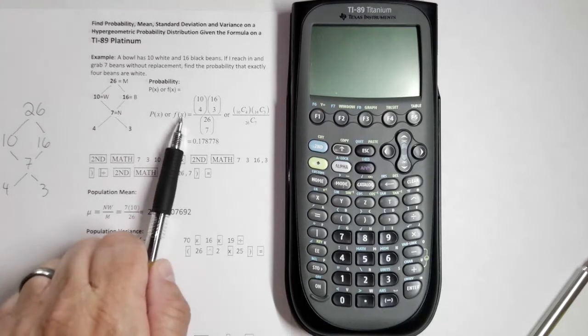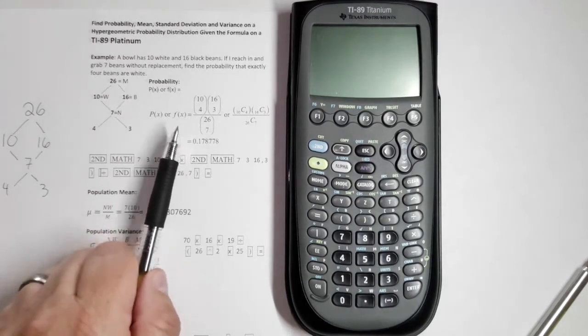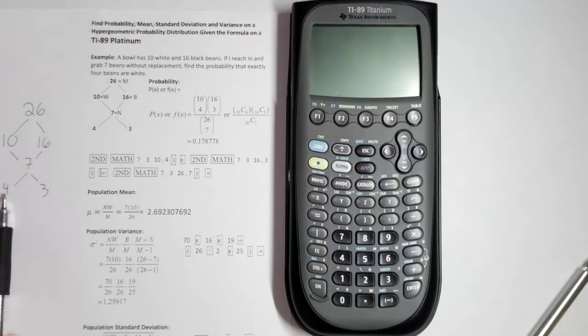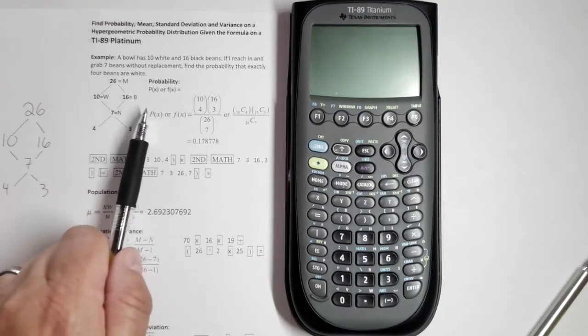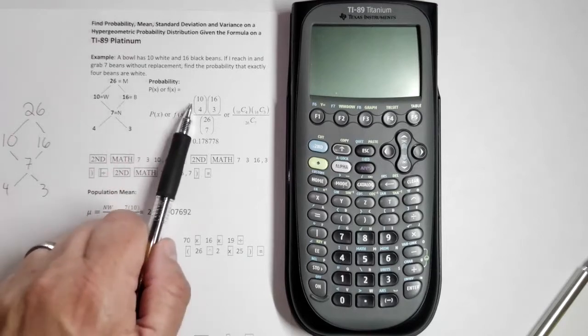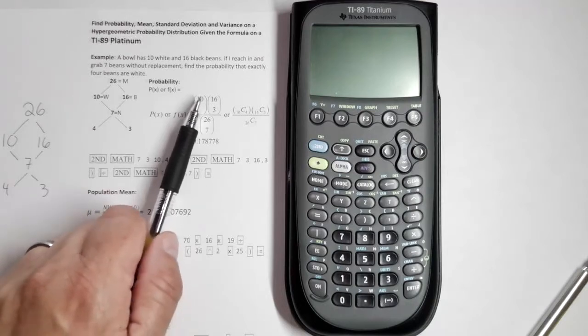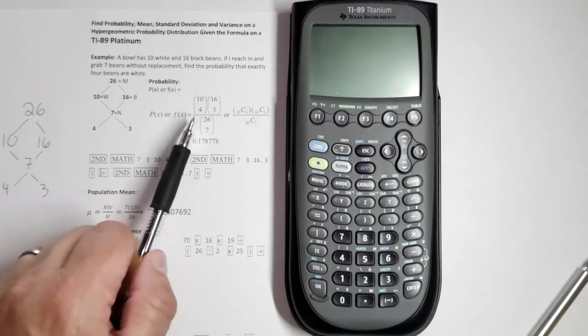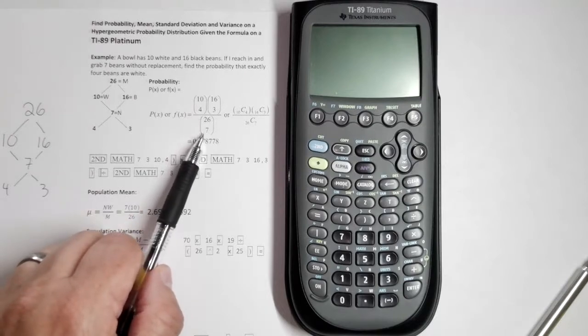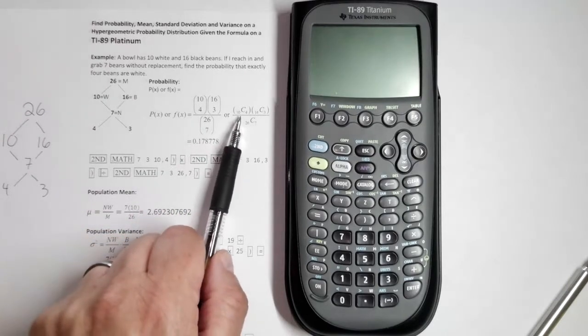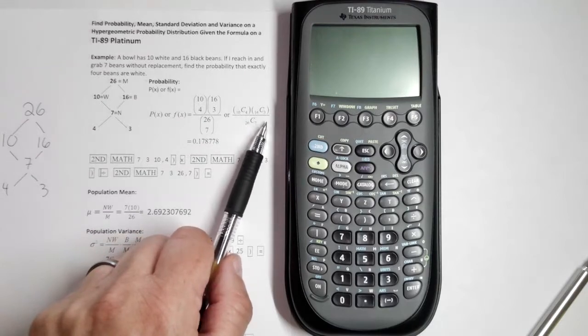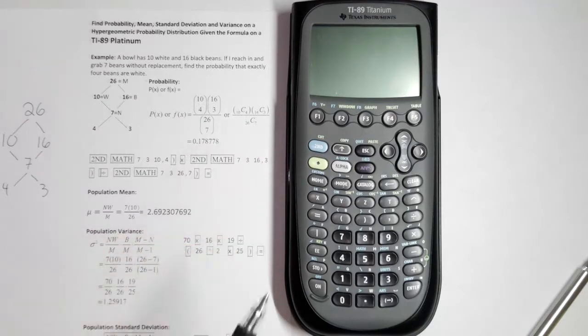To do the probability, it is a combination. It's not important what order you choose those 4 white beans, because they're all white. There's no distinction between them. So the probability, either P of X or F of X, would be 10 choose 4, which is 10 combination 4, times 16 combination 3, over 26 combination 7. Or it's also written as 10C4 times 16C3 over 26C7.